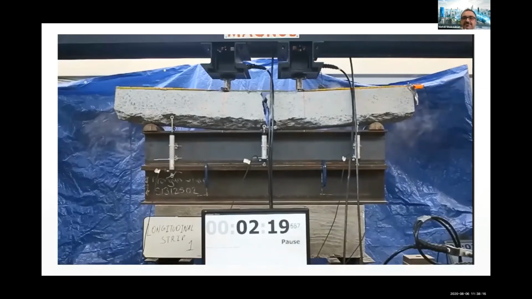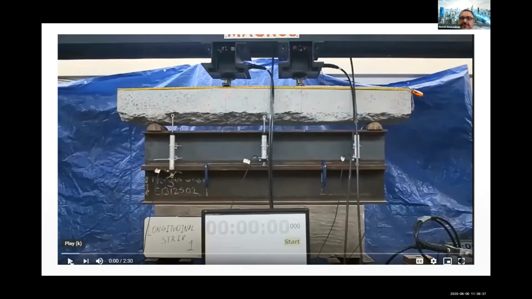Of course, it's not a building structure, but in terms of the minimum moment capacity, we try to see and compare that with what we actually expected to have, based on the critical load that we calculated in the computer simulation.